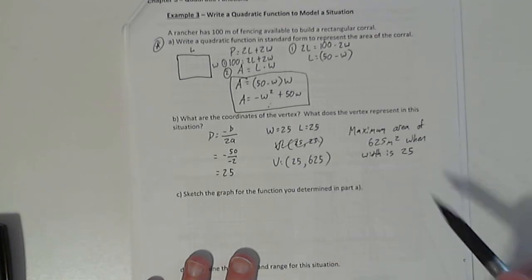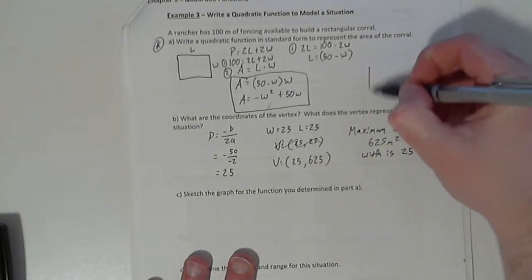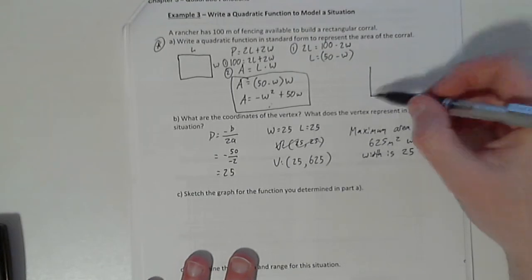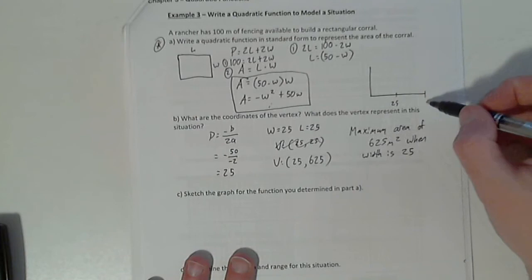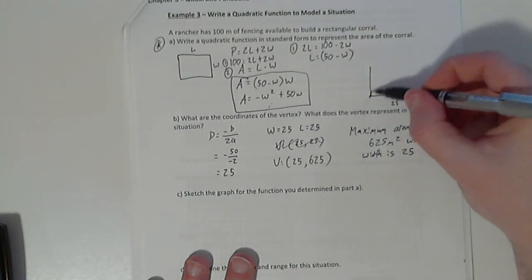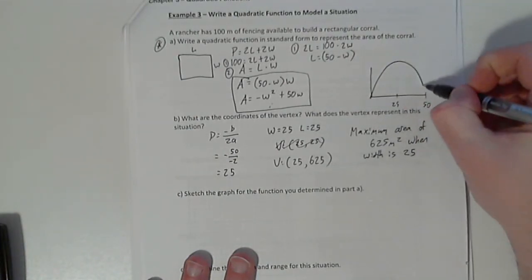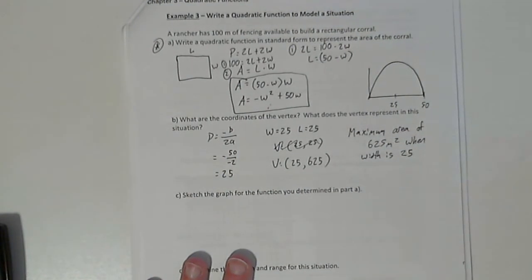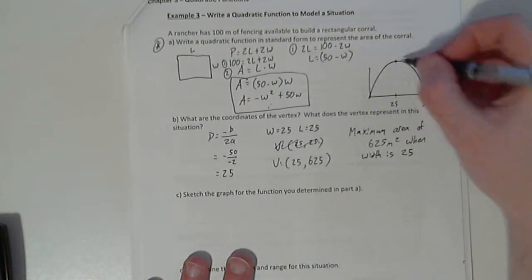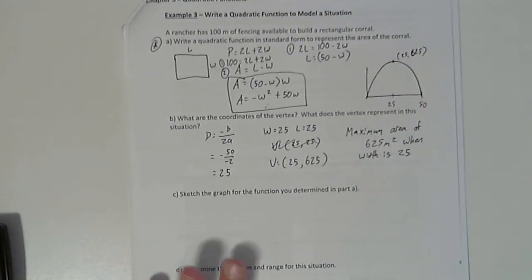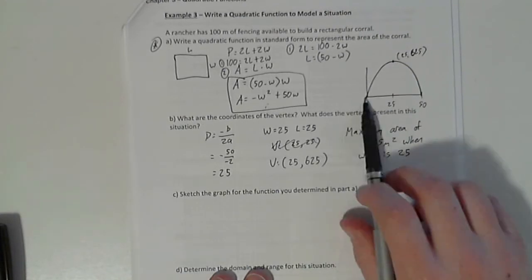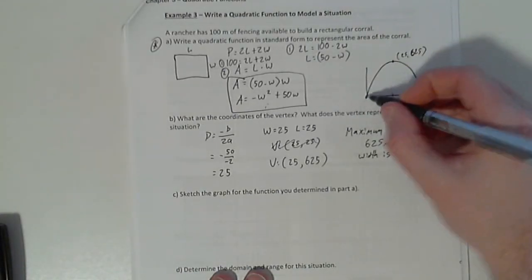Again, graphing it helps you keep from confusion. So you should graph it, and you should end up with a parabola 25, 50 that opens down and looks something like that, where this is the vertex, and it's at 25, 625. Something like that, and it goes through the origin as well, which is nice.